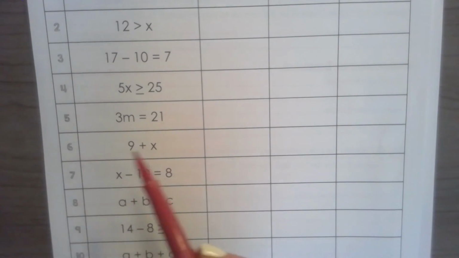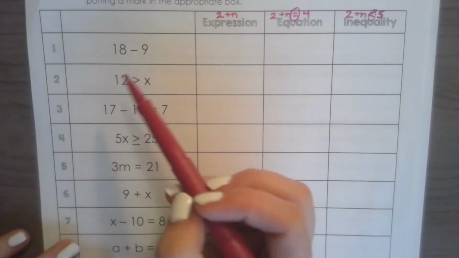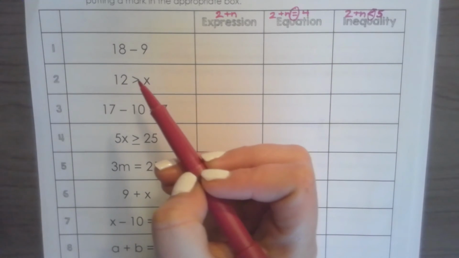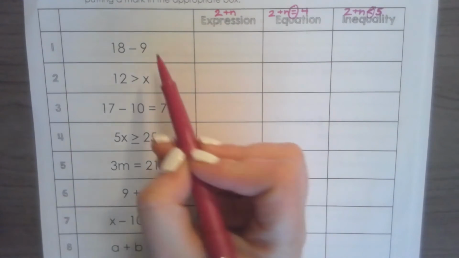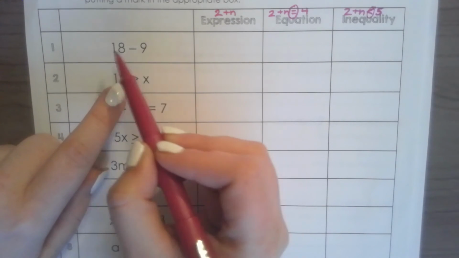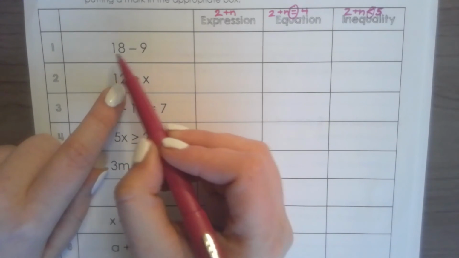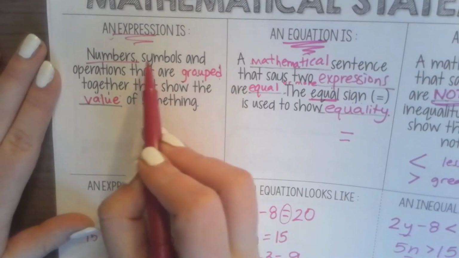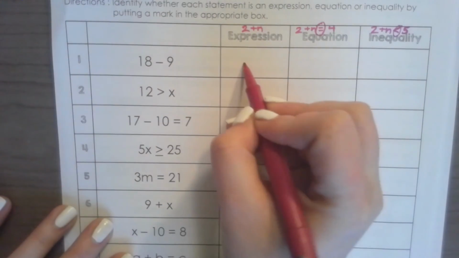We'll go through a couple together, and today you'll finish this, and I'll give you one more task. So, 18 minus 9. I'm going to look for things like inequality signs or equal signs, and it has neither, and it's just numbers, so that is an expression. Don't get confused because there's no variable; it's still an expression. Remember our definition? It says just numbers, symbols, and operations. It doesn't have to be anything more than that. So just an expression.